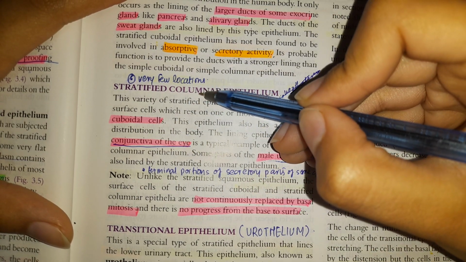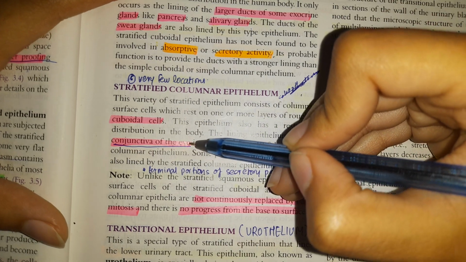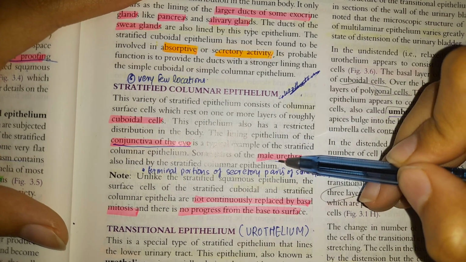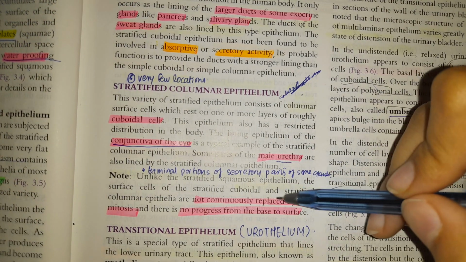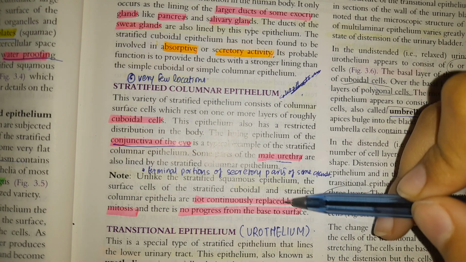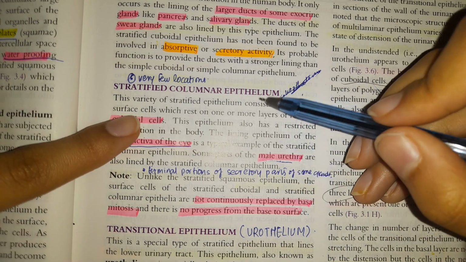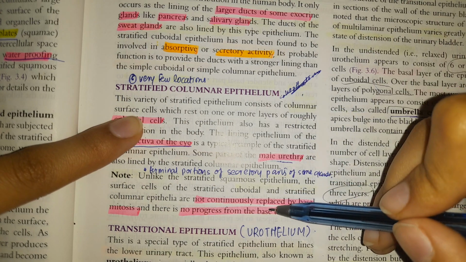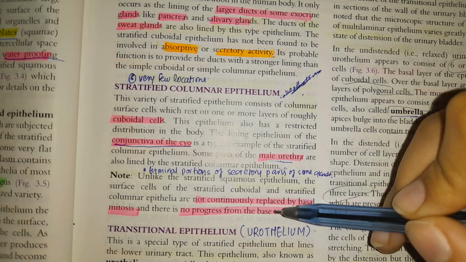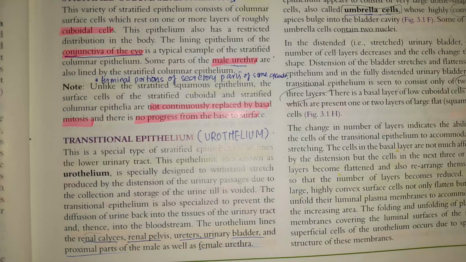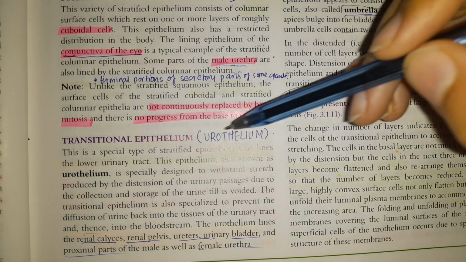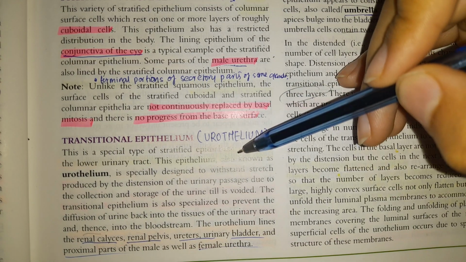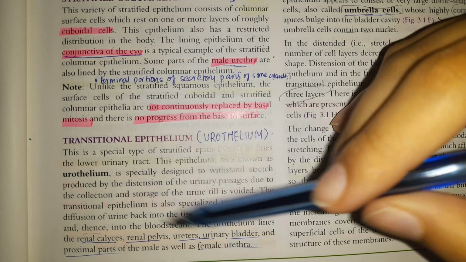And these stratified columnar cells are present in the conjunctiva of the eye and the male urethra, but they are not replaced by basal mitosis. This is one feature: they are not replaced by basal mitosis, and there is no progression from the base to the surface. So now we have the transitional epithelium or urothelium, which lines the lower urinary tract.